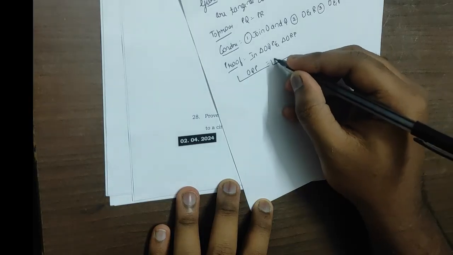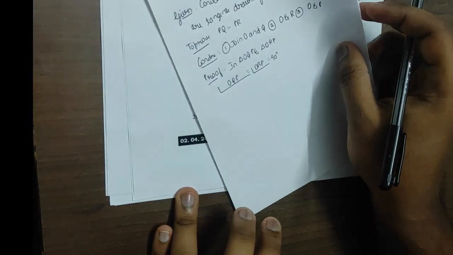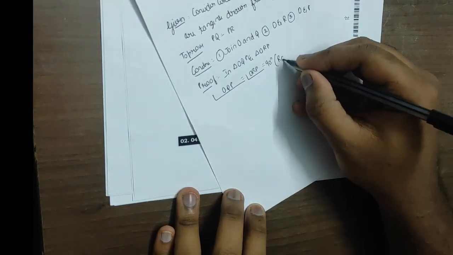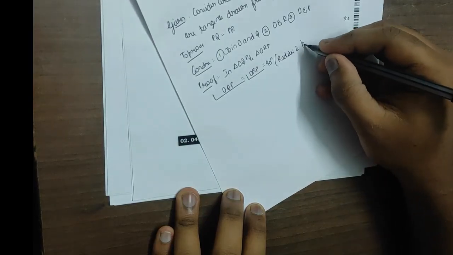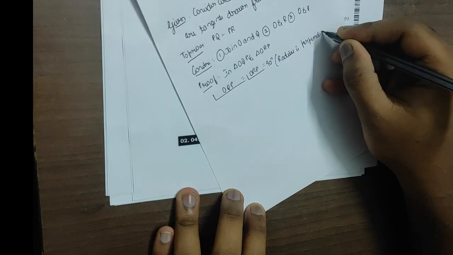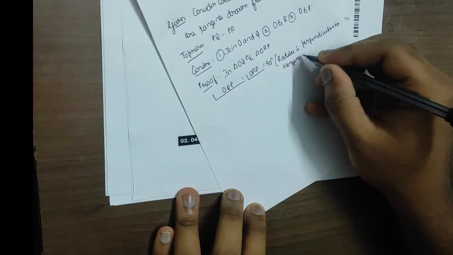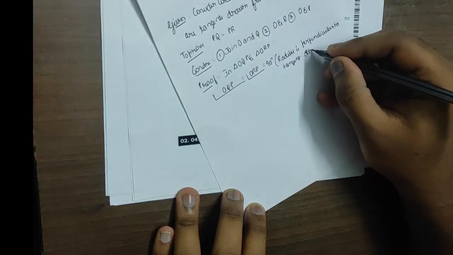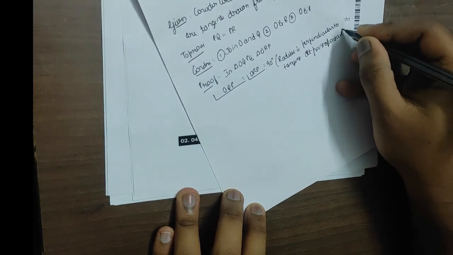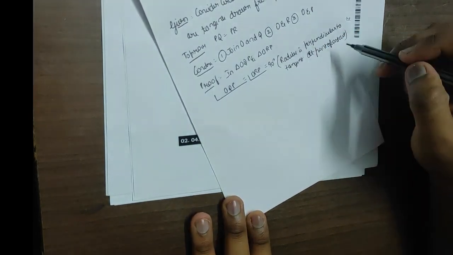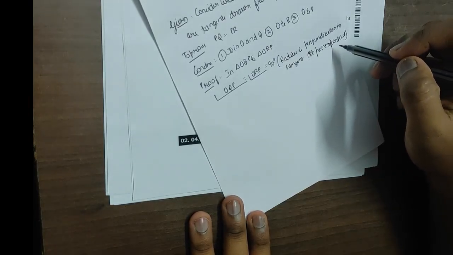OQP is equal to ORP, that is equal to 90 degrees. You have to write the reason, that is, the radius is perpendicular to the tangent at the point of contact. If you have drawn this properly, you would have got that the radius is perpendicular to the tangent at the point of contact.